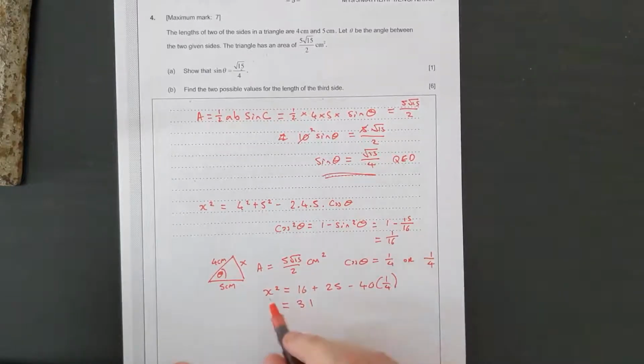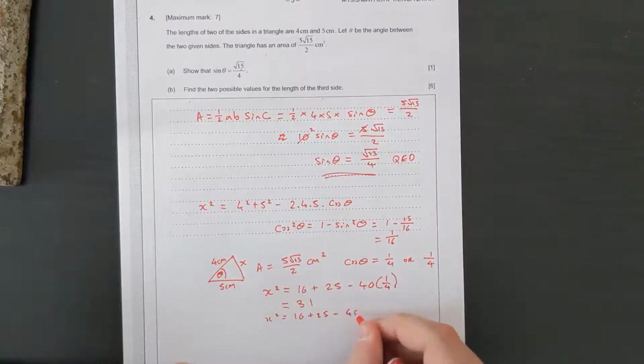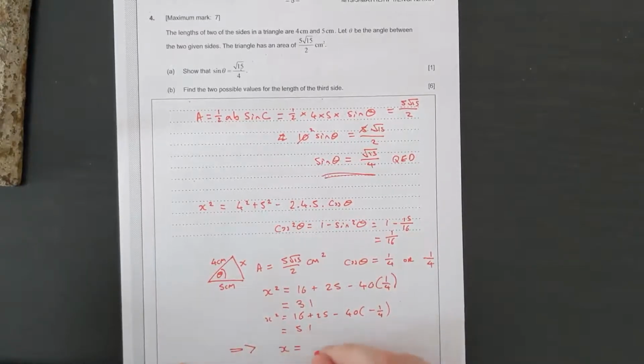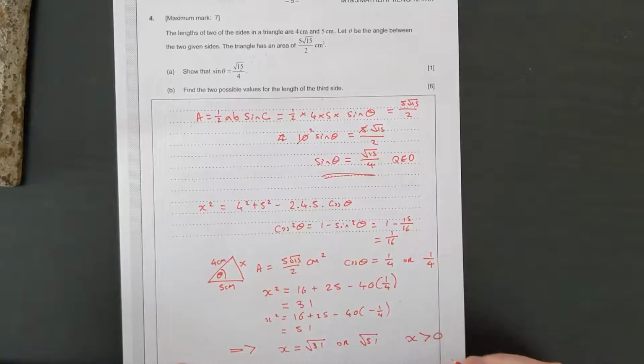Or I could have x squared is equal to 16 plus 25 minus 40 times minus a quarter, and I'll make that minus clearer, and that's 41 plus 10, 51. And therefore, x is equal to either root 31 or root 51. And I can neglect minus root 31 and minus root 51 because x is a length. It must therefore be greater than 0. So I have my solutions.